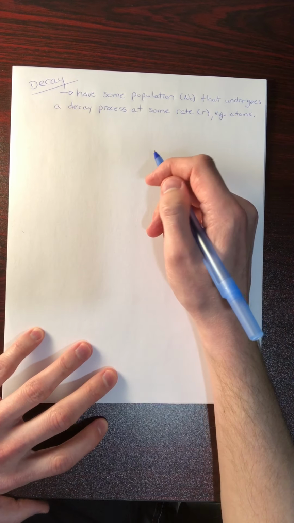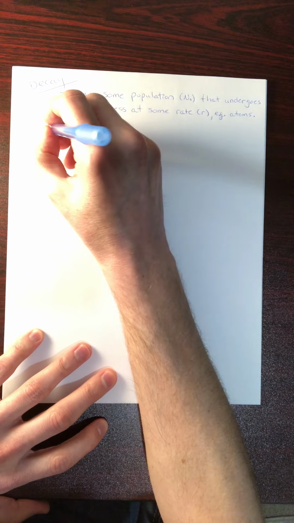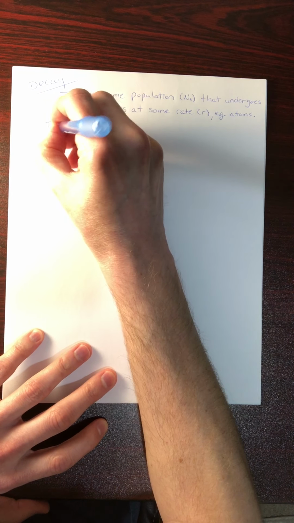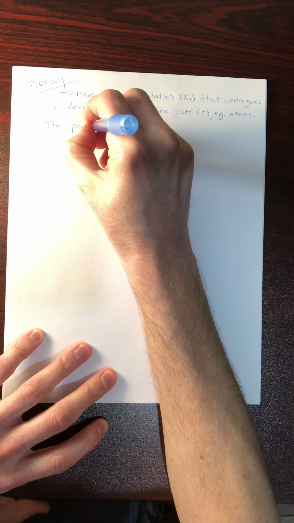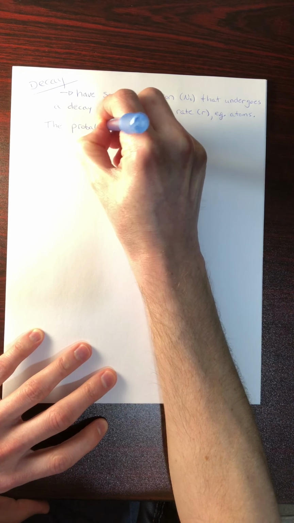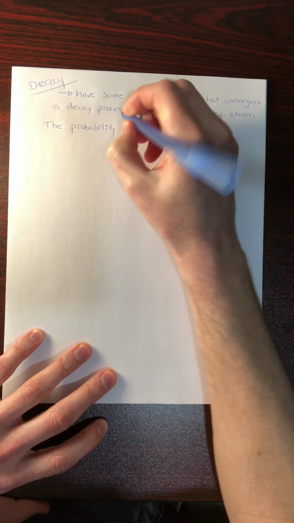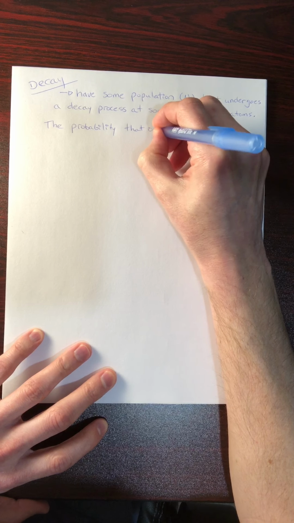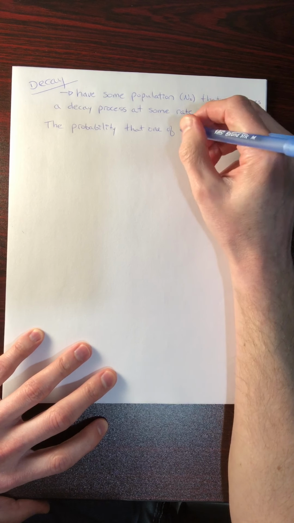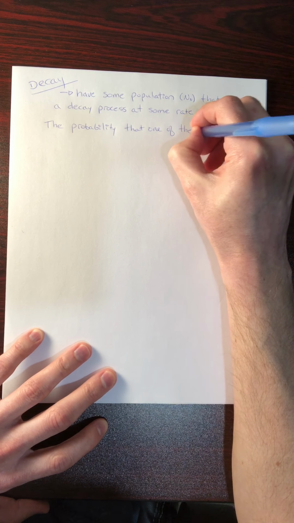And so we're going to have a probability that one of them decays. I'm trying to keep this general because the math is going to apply to a variety of different physical systems.